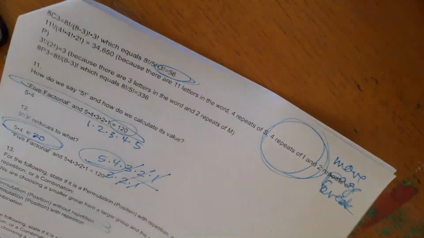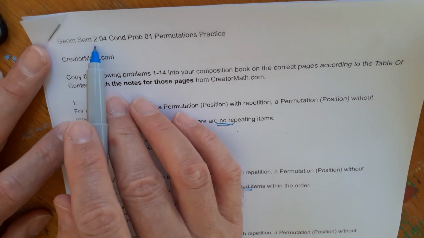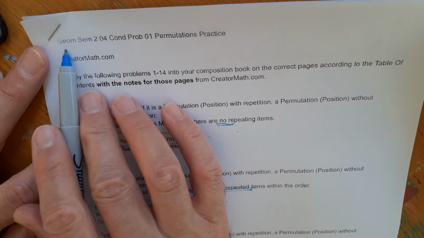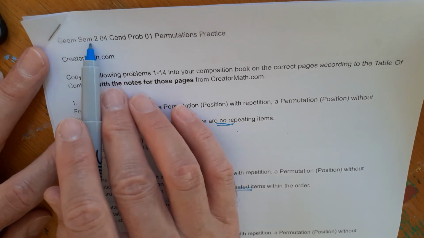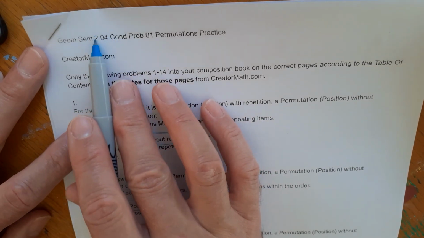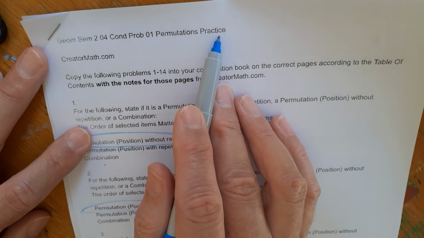All right, so you're tracking the unit lesson number. This name's very important right here. This is how you find it on creatormath.weebly.com or just creatormath.com if that works for you. And you're matching up geometry, semester 2, it's under the geometry tab on this website. This is unit 4, conditional probability, and lesson 1, permutations practice.